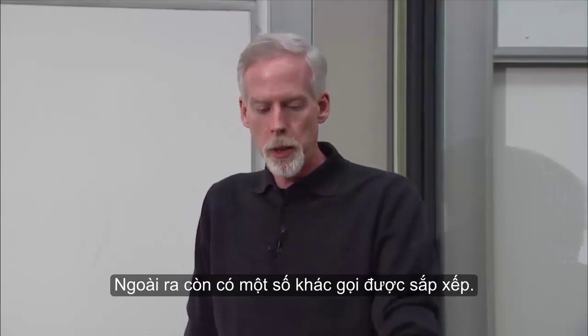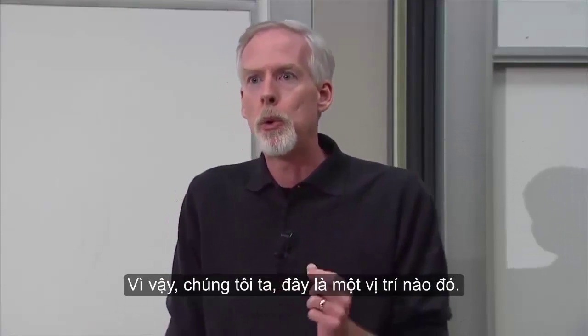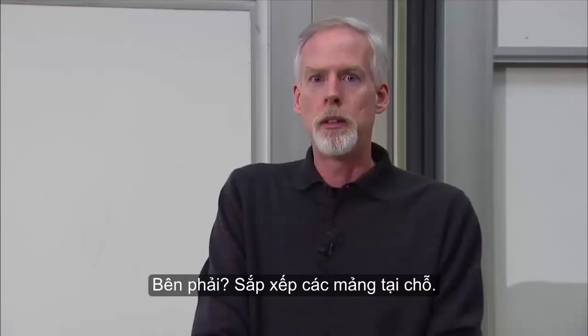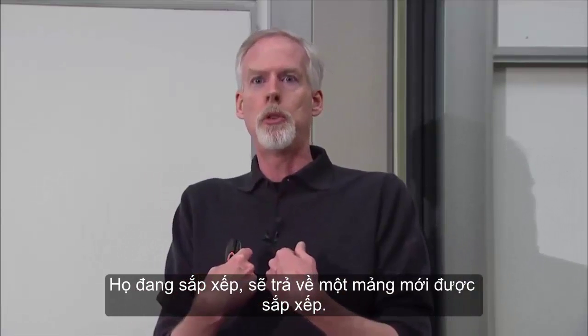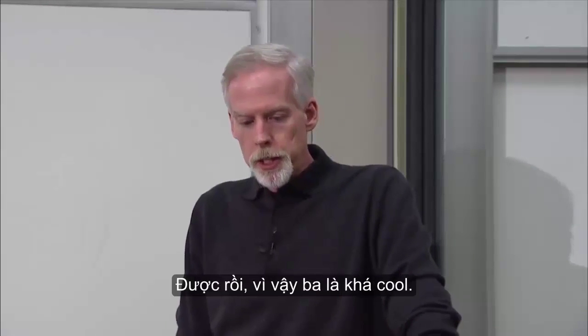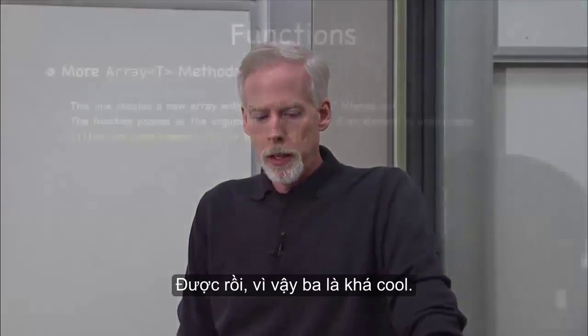There's also another one called sorted. This is an in-place sort, right? Sorts the array in place. Whereas sorted will return a new array that is sorted. Okay, a copy of your array, sorted. More array methods. Okay, so these three are pretty cool.